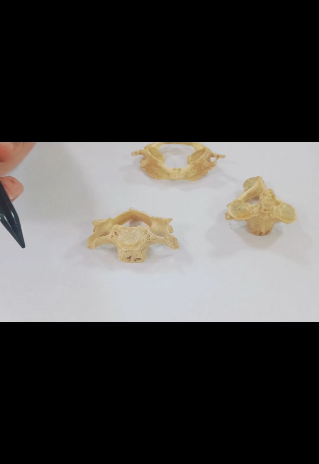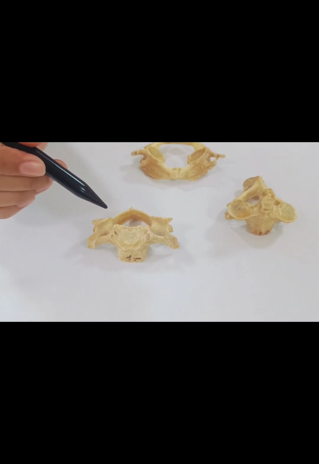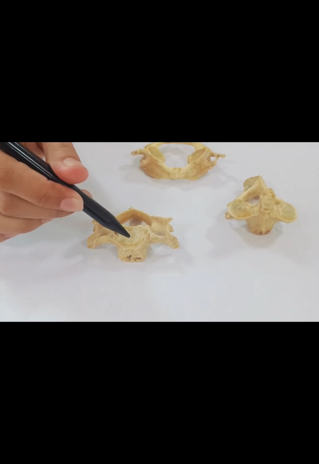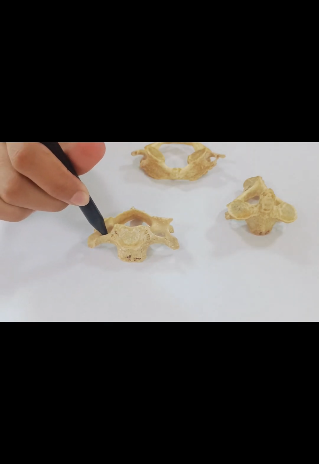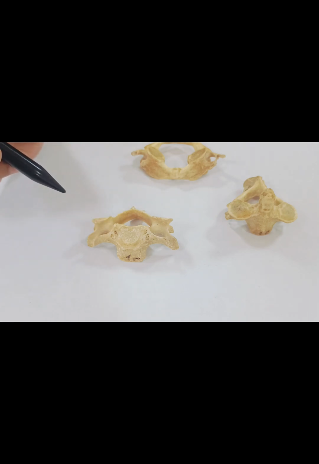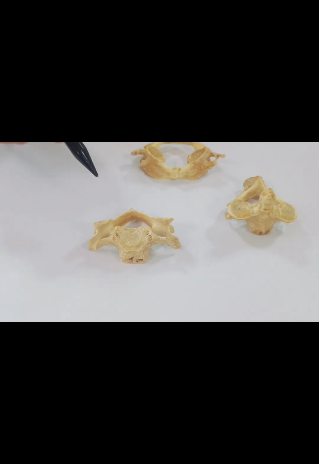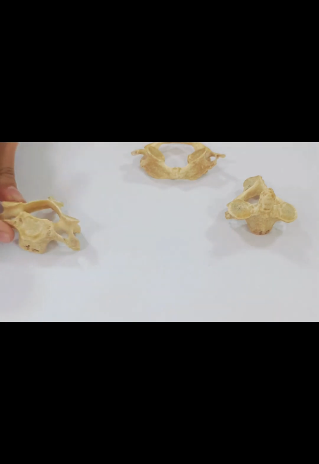So let's have a look at the structure of the typical cervical vertebra. This is the body of the vertebra. This is the transverse process, and the transverse foramen, from where the important artery supplying the brain passes. This is the superior articular process. This is the lamina. Here also lamina, pedicle, pedicle. This is the vertebral foramen. This bifid process is the spinous process. So this was the typical structure of a cervical vertebra.